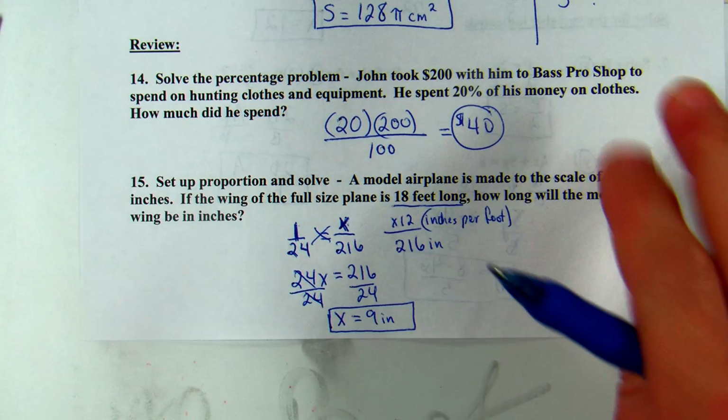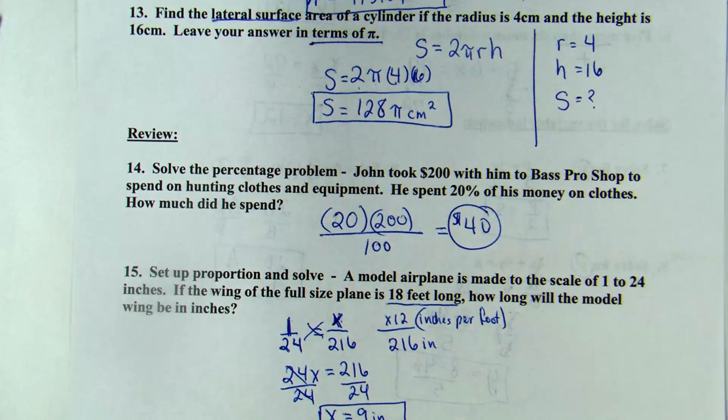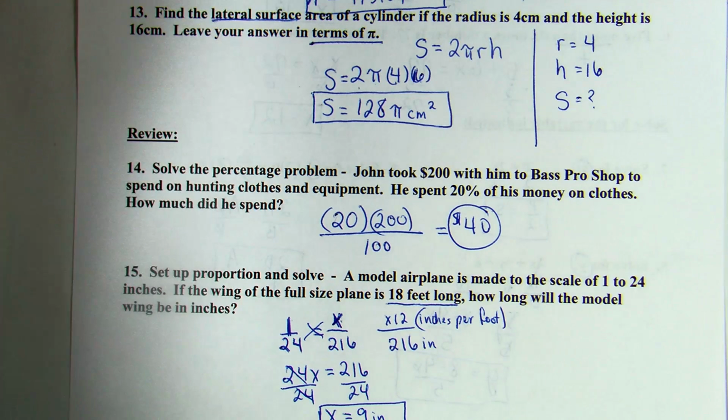This concludes the review. We do have a few more questions on the test, a couple more questions on the test that will be involving direct and inverse variations, but we will give you the general equation for those on the board when we take the test, and you can study your papers that we have worked on from the past on direct and inverse variations.